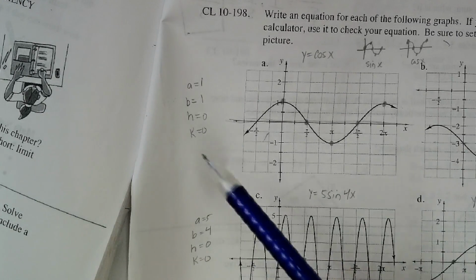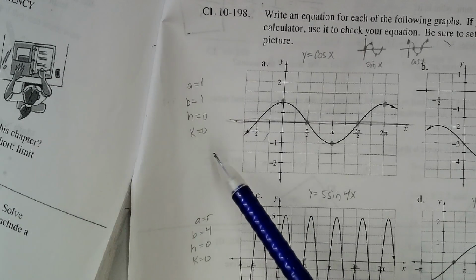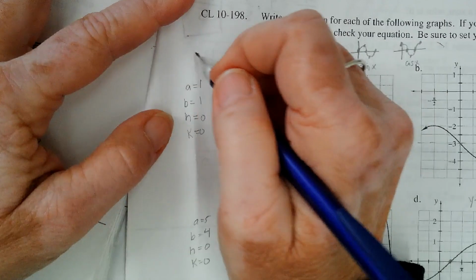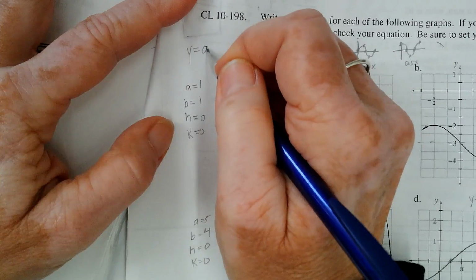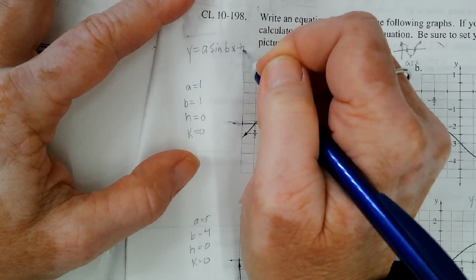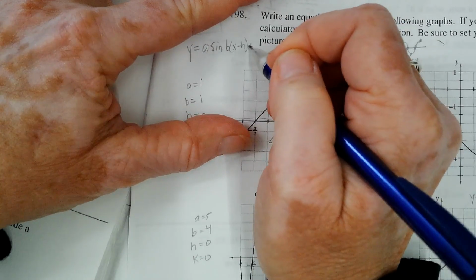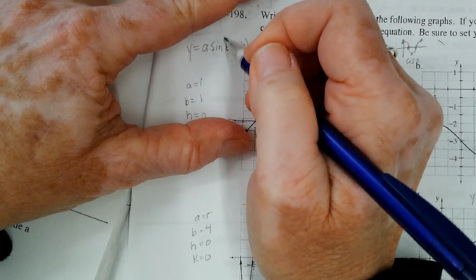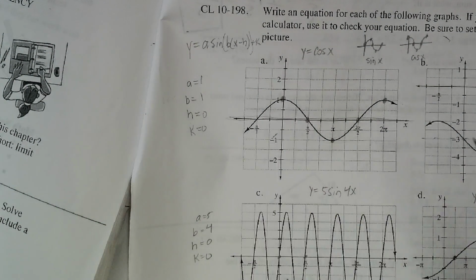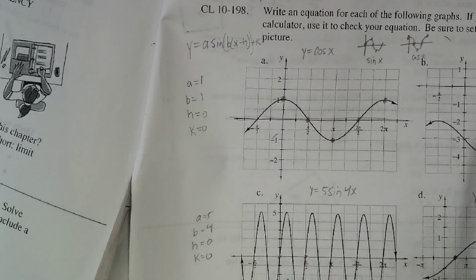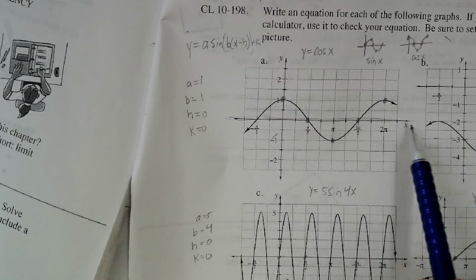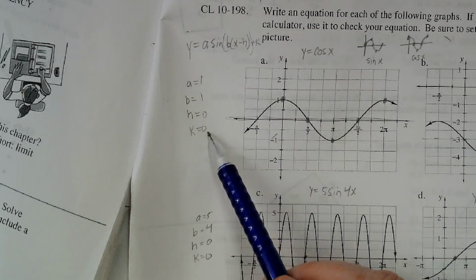And so I'm just going to go through A, B, H, and K, because I know that my equation is supposed to go y equals A sine B(x minus h) plus k. Okay, so A is my amplitude. Usually the first thing I look at is I try to figure out what the center line is, which is k, and I think it's just the x-axis, so that's 0.